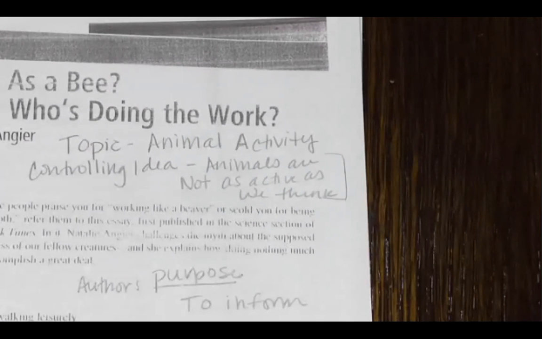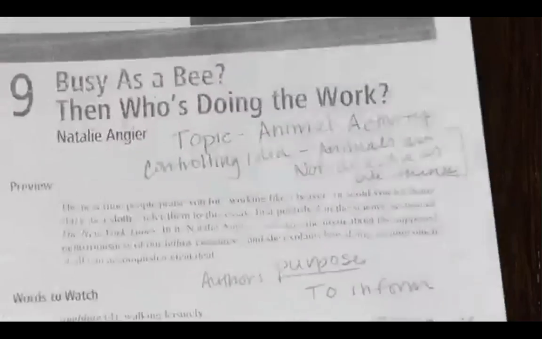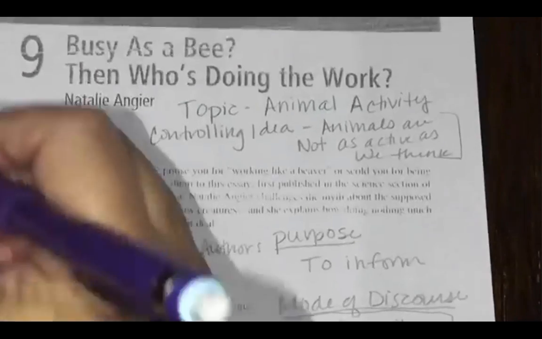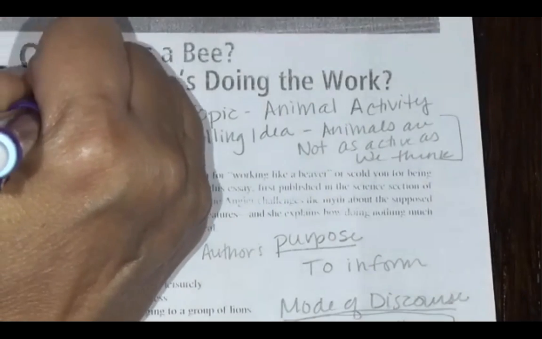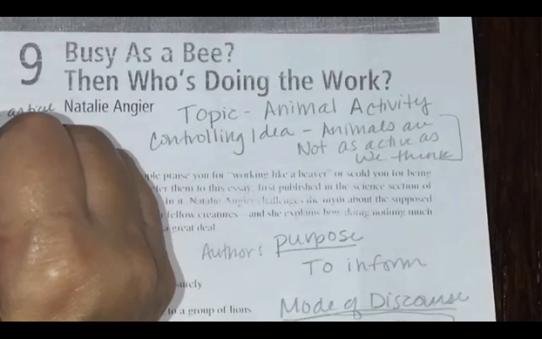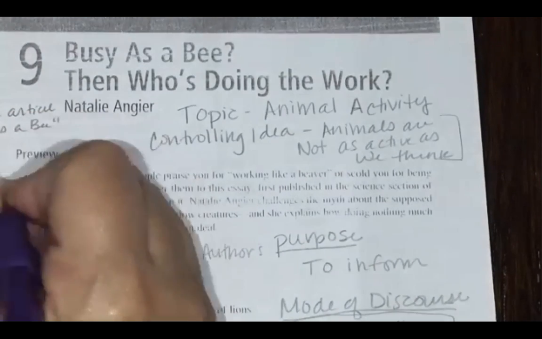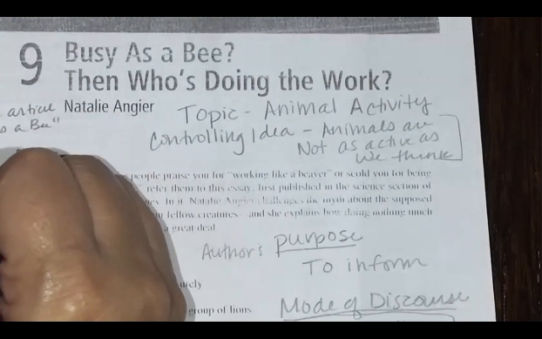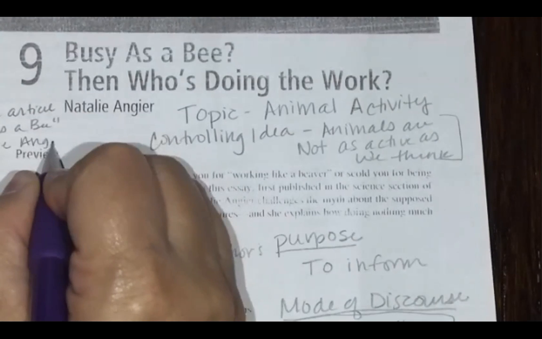It's a great thesis. Now, if we were going to make it a formal thesis for like a study read, we would say in the article, Busy as a Bee, Natalie looks like angrier.